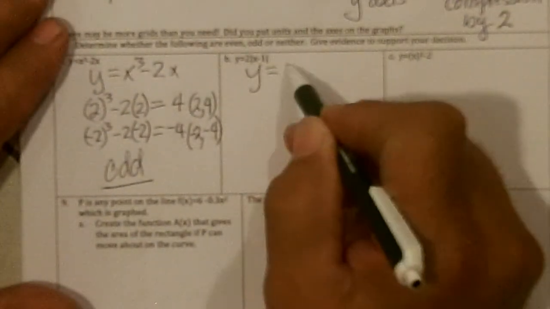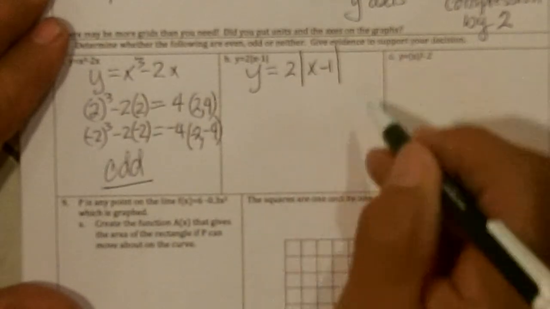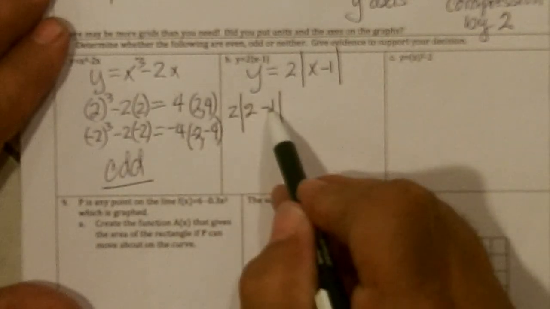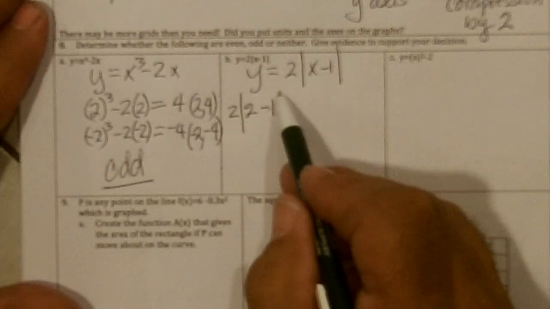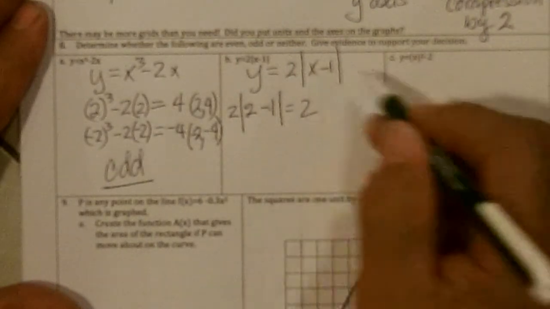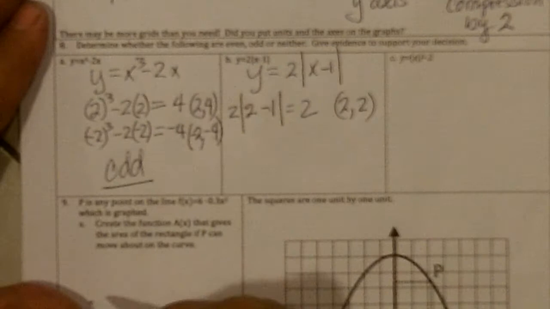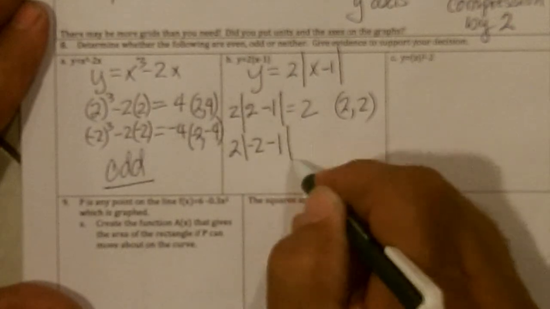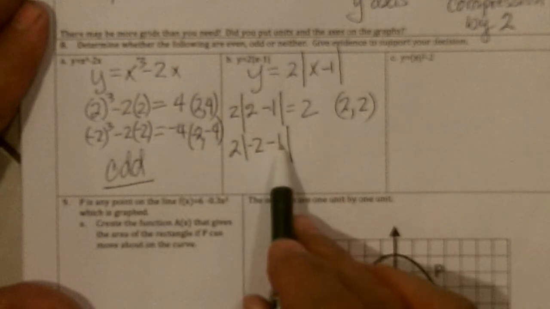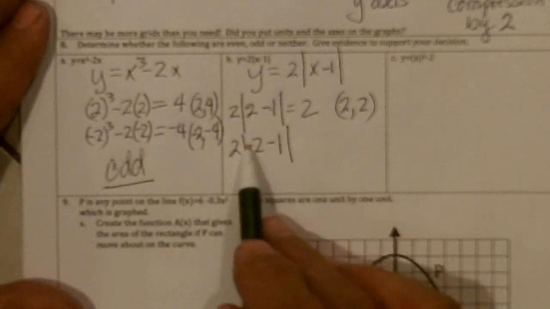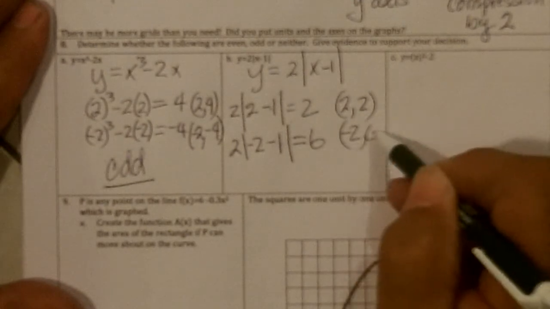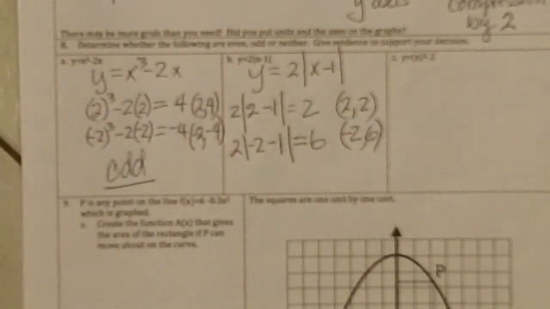Next one, y equals 2 times the absolute value of x minus 1. So if you put in 2 for the x, 2 minus 1 is 1. Absolute value of 1 is 1 times 2 is 2. So if you put 2 in, you get 2 out. Now let's put in -2. So we have 2 times the absolute value of -2 minus 1. Inside there we're going to have -2 minus 1, which is -3. Absolute value of -3 is +3 times 2 is 6. We put in -2, we get 6. They're not the same, and they're not the same but opposite in sign, so this is a neither.